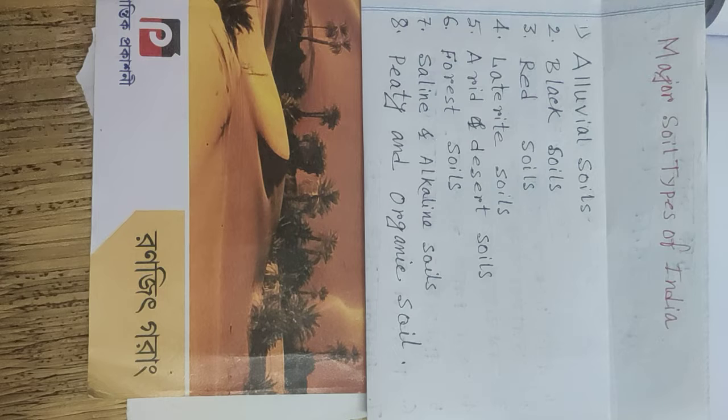Alluvial soils cover more than one third of the total land surface and are the most intensively cultivated areas. They are found in the Great Northern Plains from Punjab to Assam Valley, having been transported by rivers draining the Himalayas and the peninsular plateau.